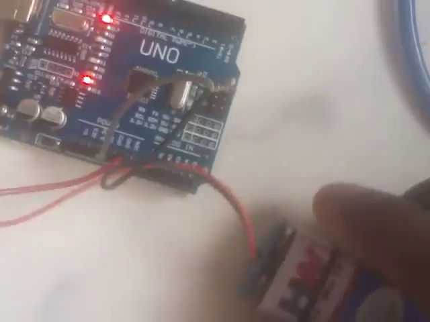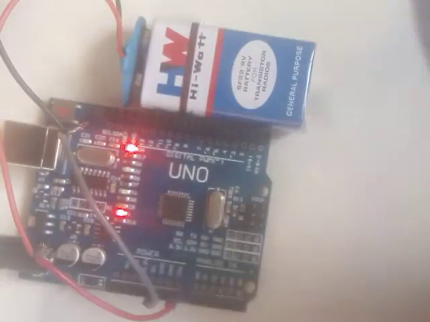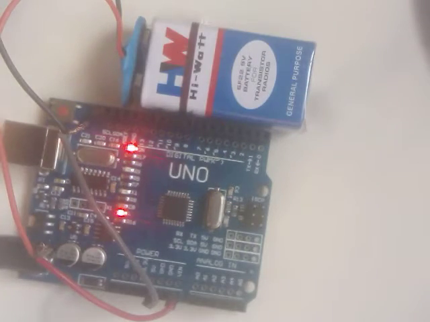Remember, you can get all these from the DAEROBOTICS online store, www.daerobotics.com. So we've looked at the parts of the Arduino board and the ways to power the Arduino board.